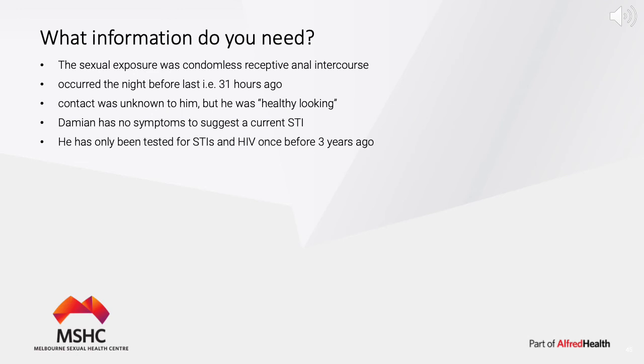What was his sexual exposure? Because that will determine his sexual risk. He says he had condomless receptive anal sex. So he was bottom and someone put their penis into his bottom. And it occurred the night before last, so within 72 hours of the positive night.